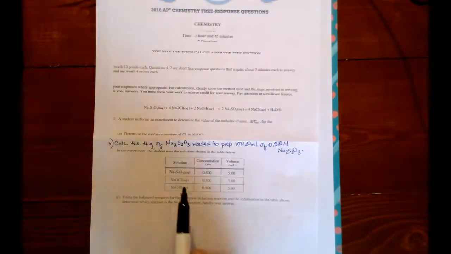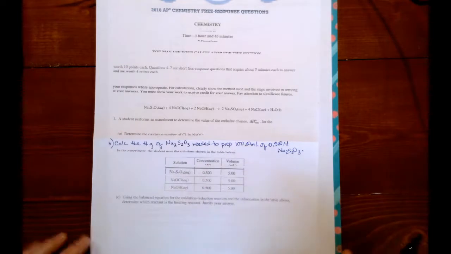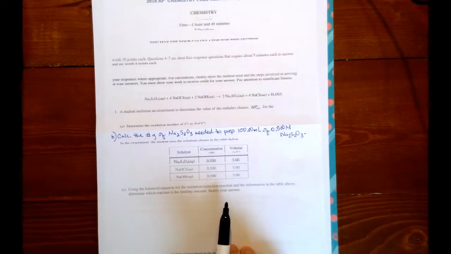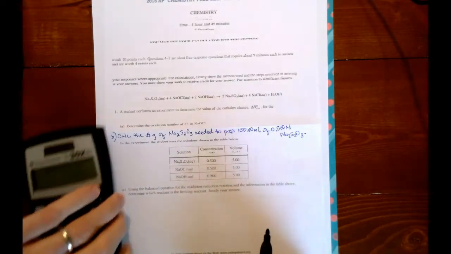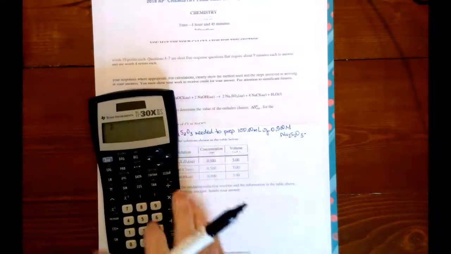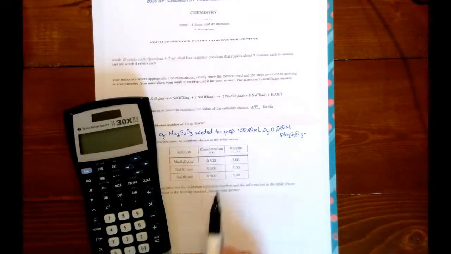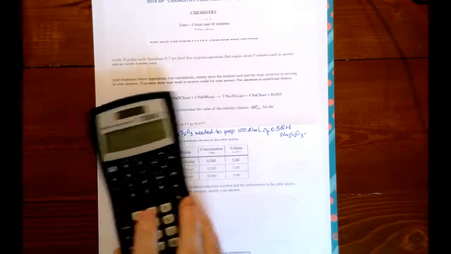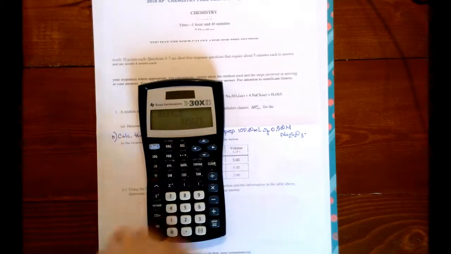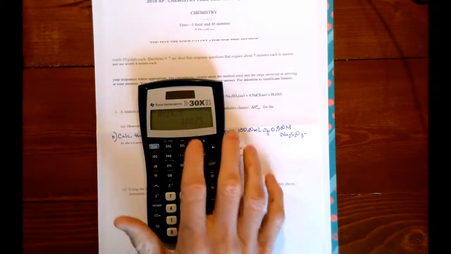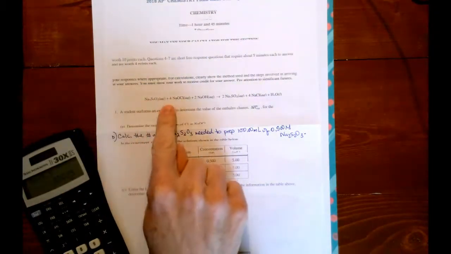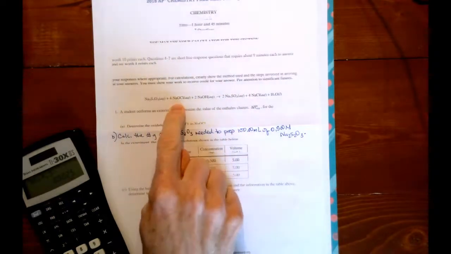Part 2, straight to C actually, part 2 wants us to use this chart and the balanced equation to determine which is the limiting reactant and justify our answer. So when we do that, well, it's all 5 milliliters and all 0.5 molar. So 5, and we'll convert to liters, 0.005 liters times the molarity. These are all 0.0025 moles. Remember that for a little later in this problem, but they're all 0.0025 moles. So, coefficient of 1, coefficient of 4, coefficient of 2. NaOCl is our limiting reactant.